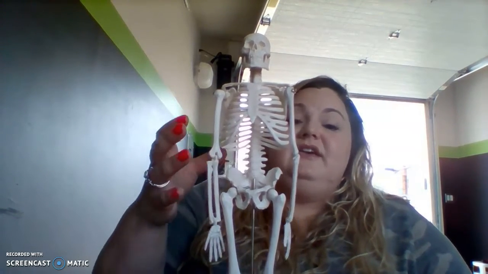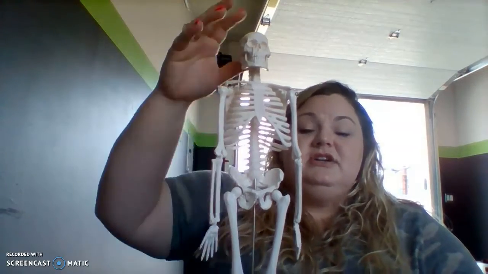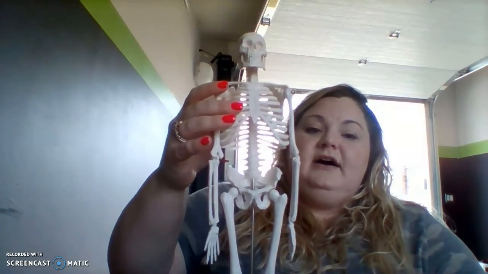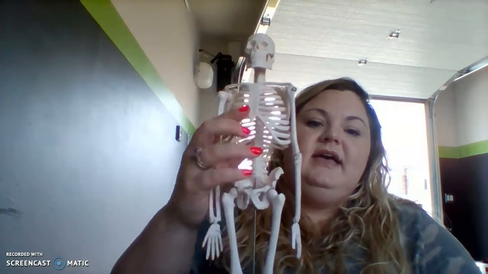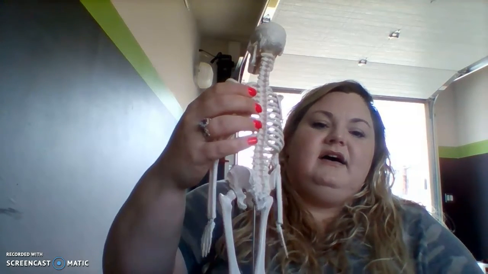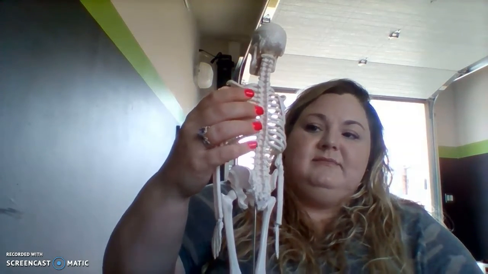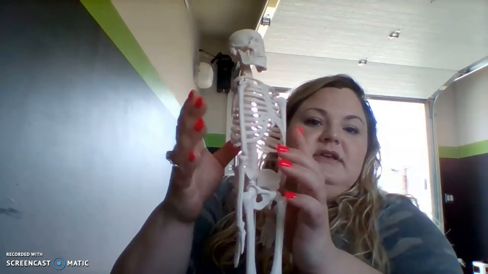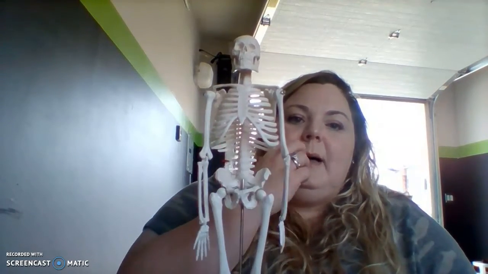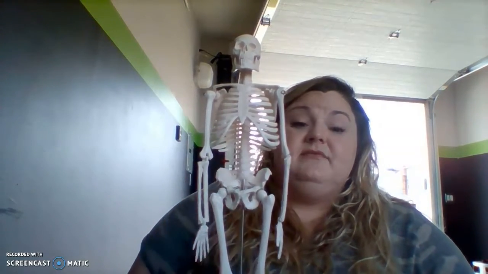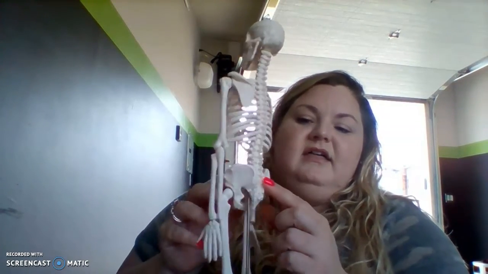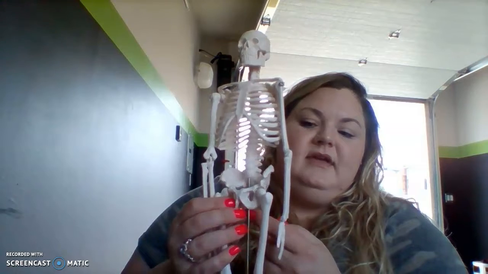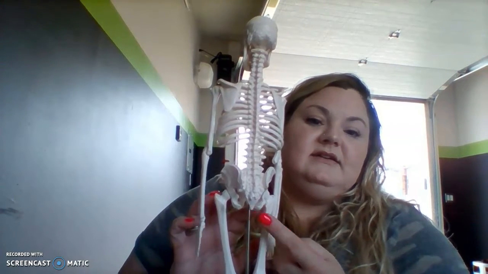We have the thoracic cage, which is made up of the sternum and the ribs. So that would be all over here. We have the vertebral column, which is made up of the vertebrae, the sacrum, and the coccyx.